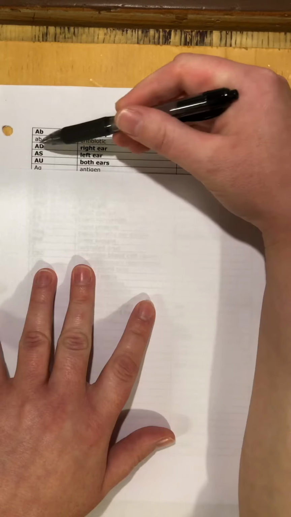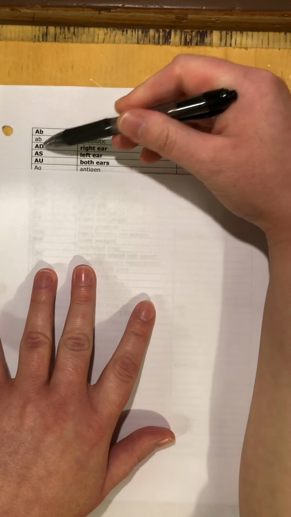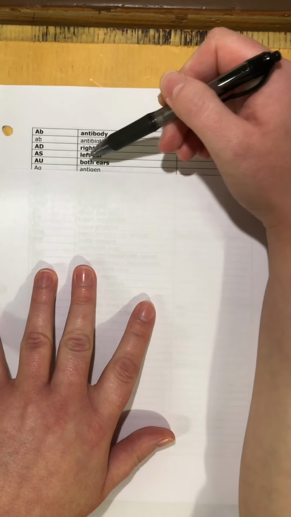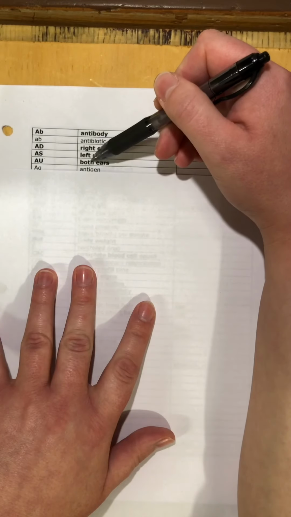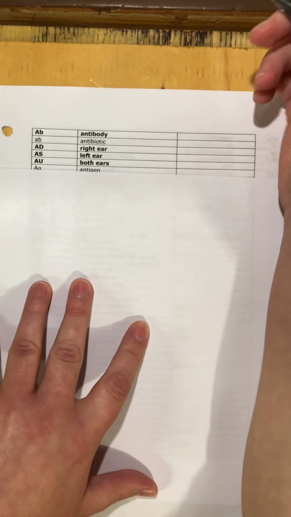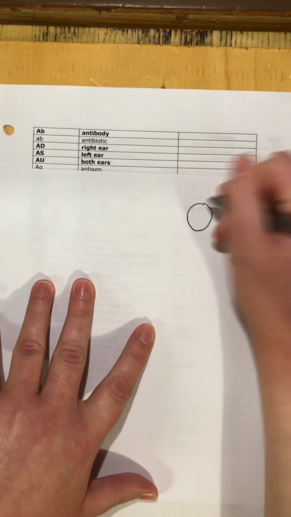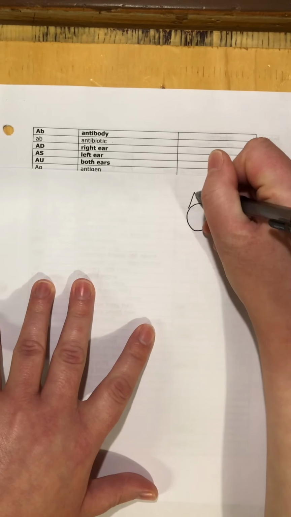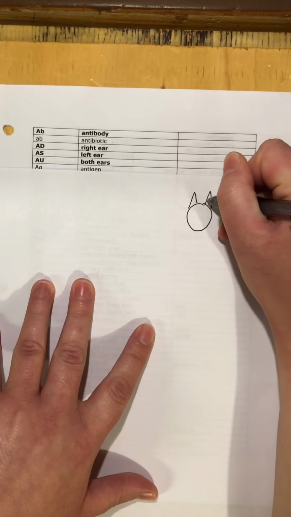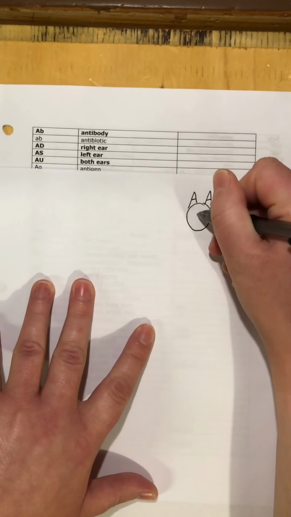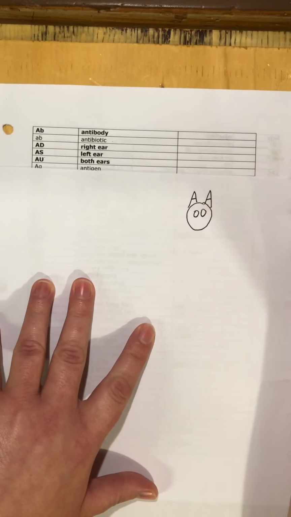Next we have AU or AD, AS, AU. The A stands for ear, the D stands for right, S stands for left, and U stands for both. A little bit later on, we're going to talk about the ears or the eyes as well. For this, I like to imagine a cat, and its ears are A's and its eyes are O's.